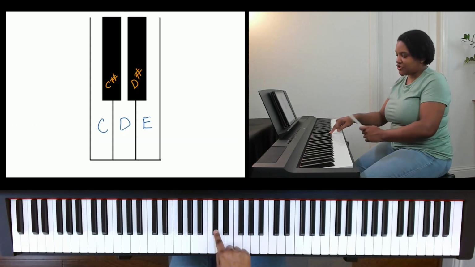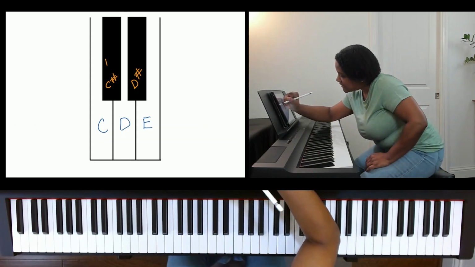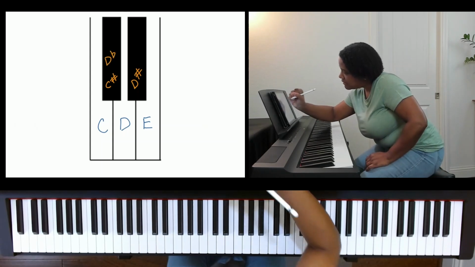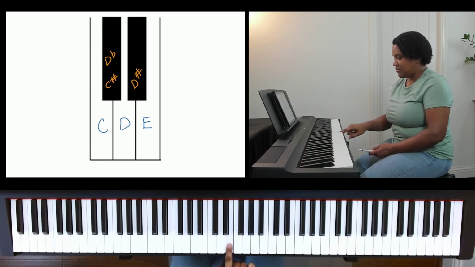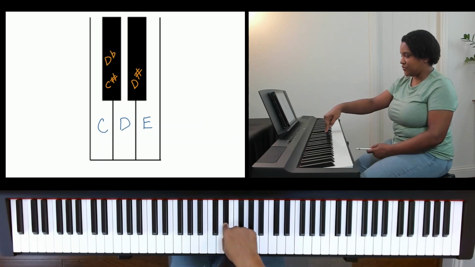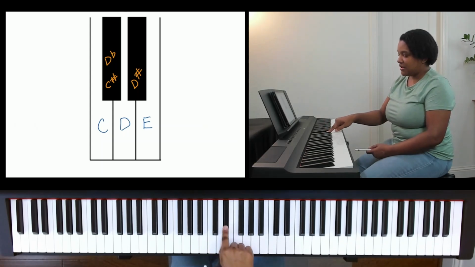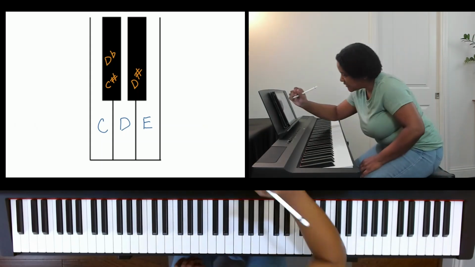So that C sharp has now become D flat. And we start on E here. If we want to lower that pitch, we go to E flat. So D sharp now becomes E flat.